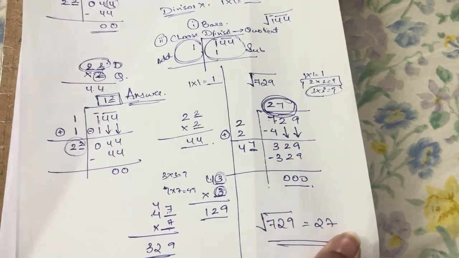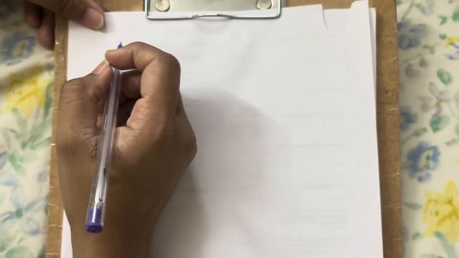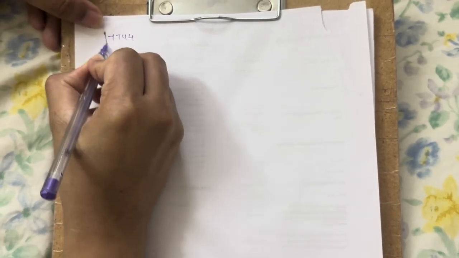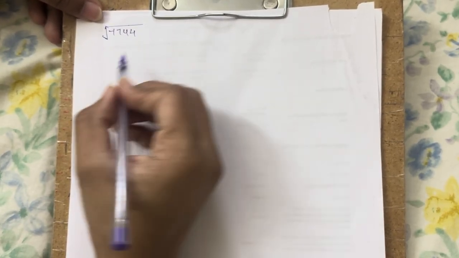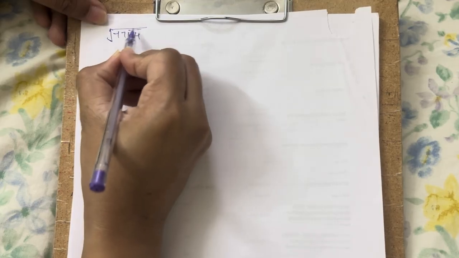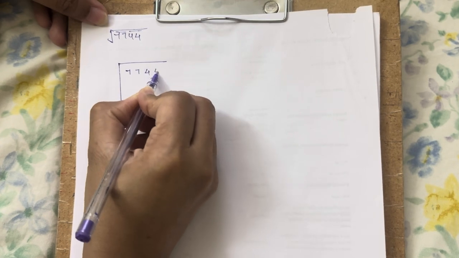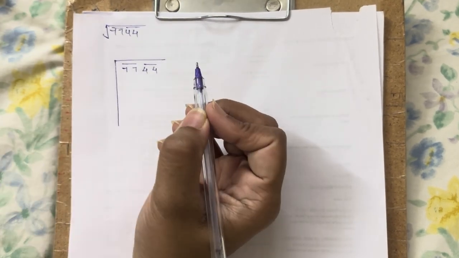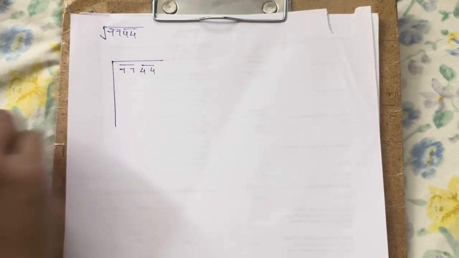Let's do a few more questions based on this. 729 we have done already, so let's take 7744. Let's find the root of this particular number. Okay, 7744 is the number. What did I tell you? First of all, put the bars on it. Okay, fine, bars have been taken, and I have 7744 here, bars on it. Now I have to choose a number such that it should satisfy my 77.